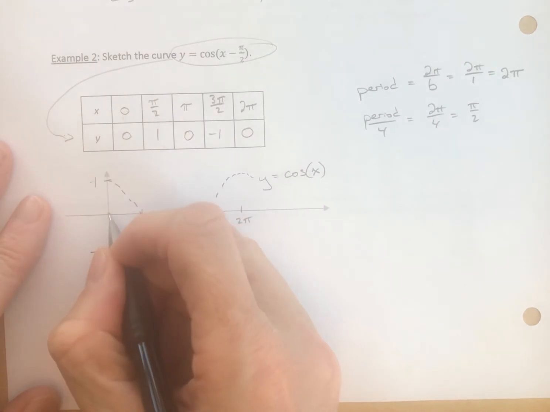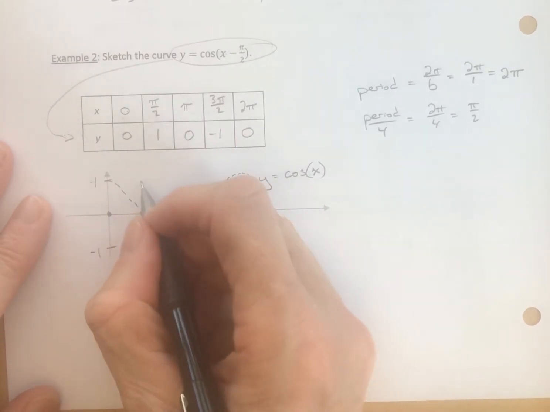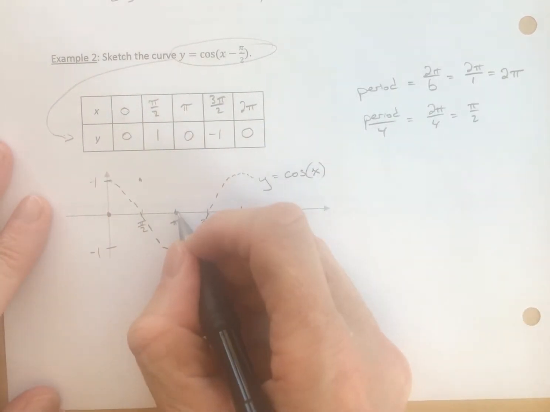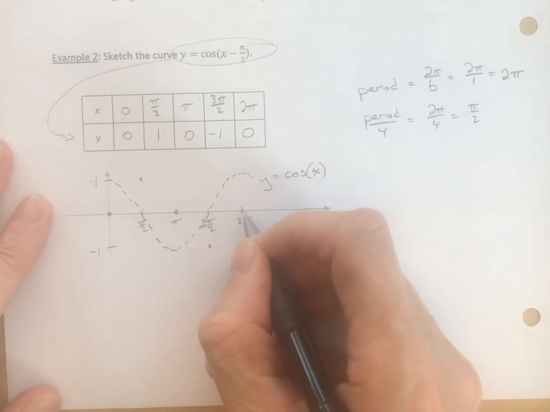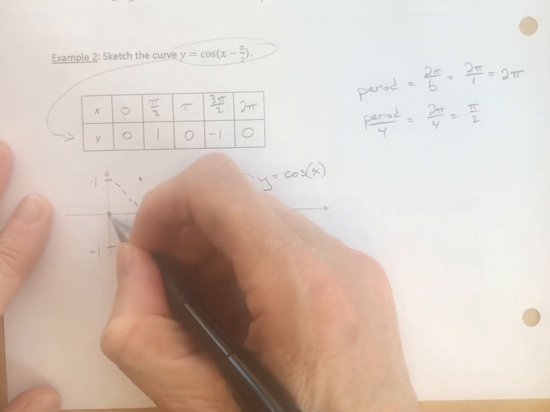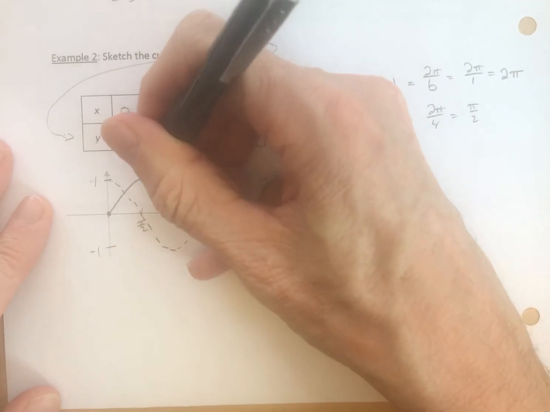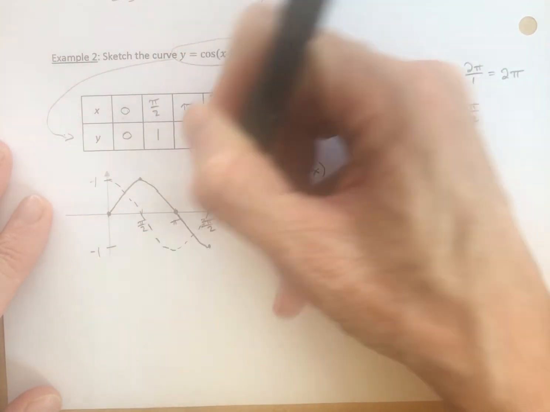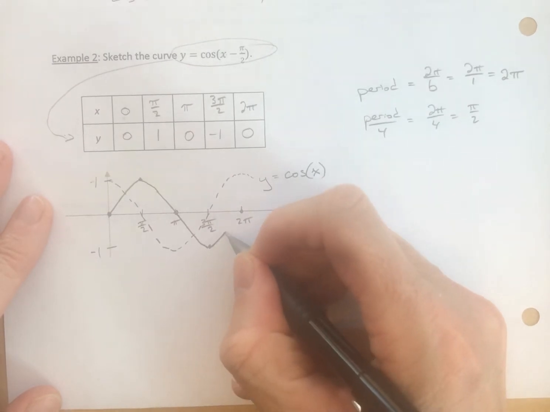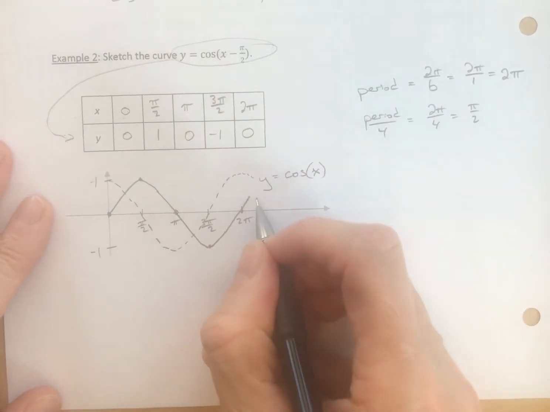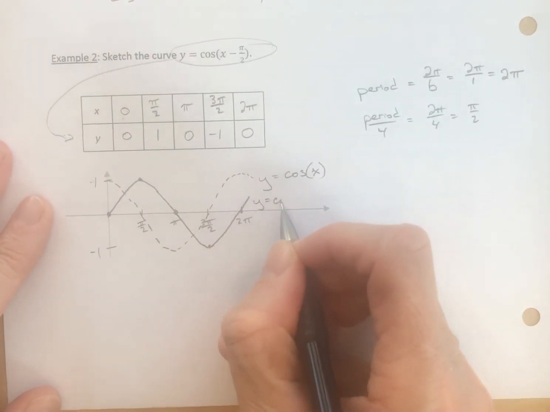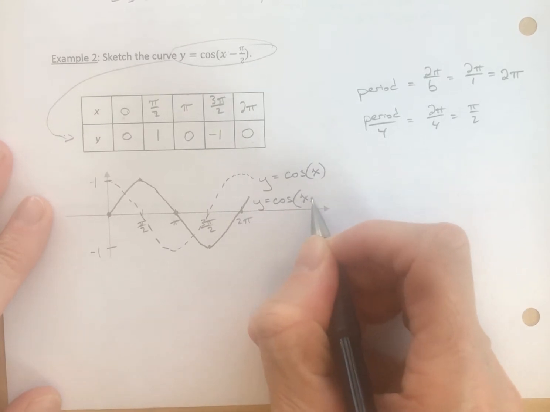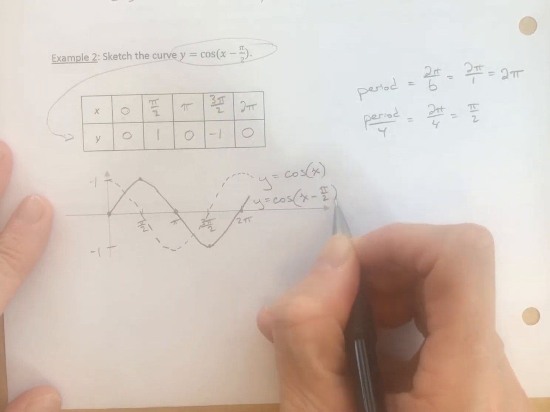At 0 we have 0. At pi over 2 we have 1. And then we notice we have this. And yes, it's the sine function, a little different way of writing the sine function because it's exactly like it. But here, this is y equals the cosine of x minus pi over 2.